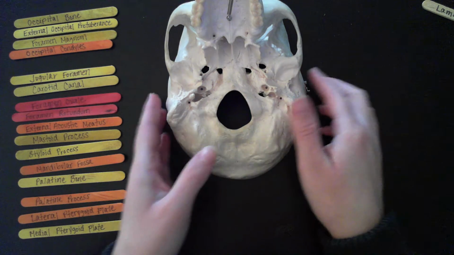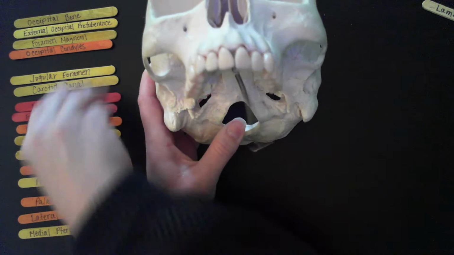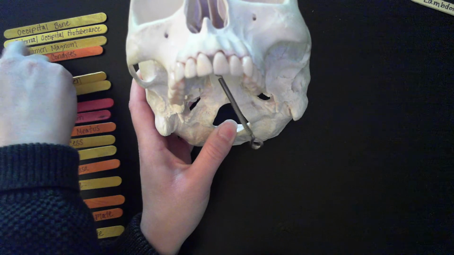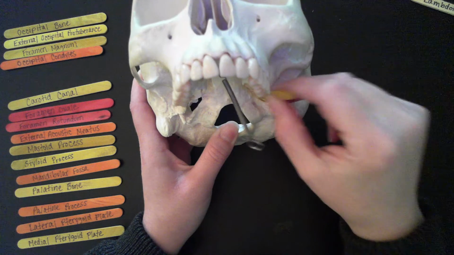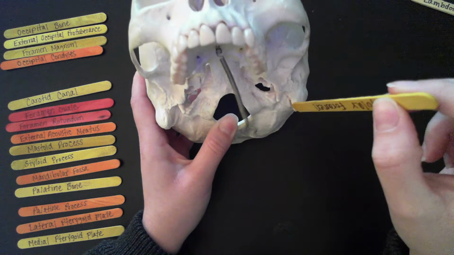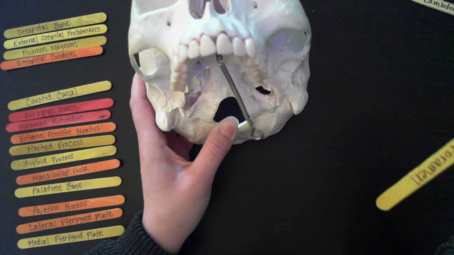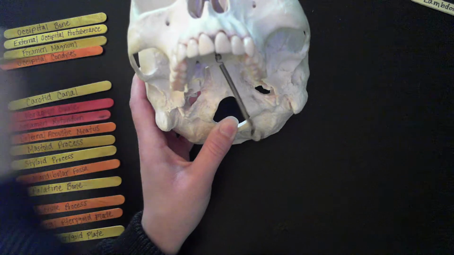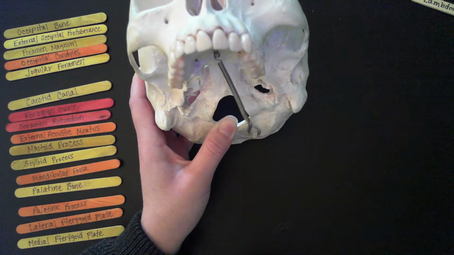From there, a couple of ways you can see it. This seems to be a pretty decent view. We're going to look at the jugular foramen here, and I'm going to steal this popsicle stick. This hole right here. It's kind of shaped like a peanut, so I kind of think of the jugular foramen as the peanut hole. That's where our jugular vein is going to pass through.